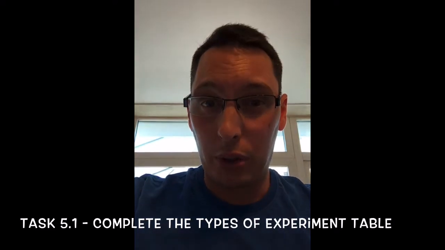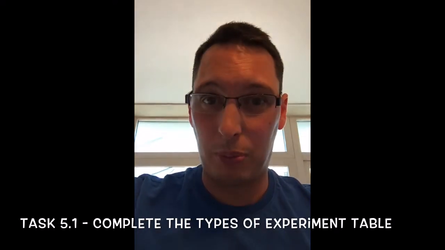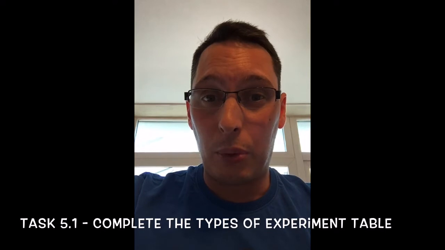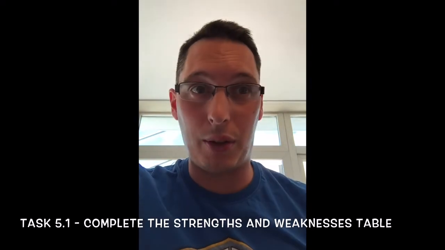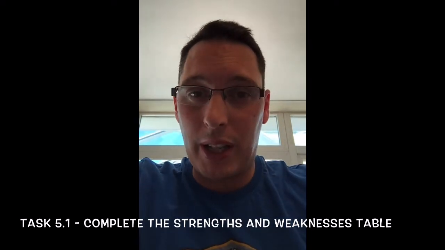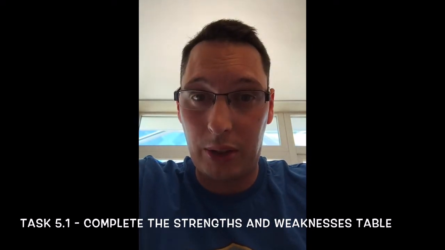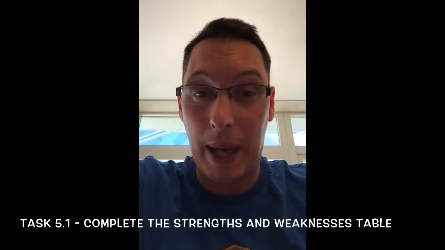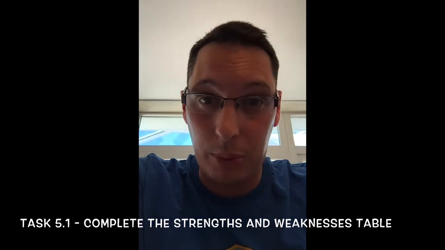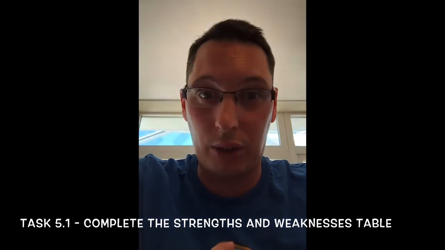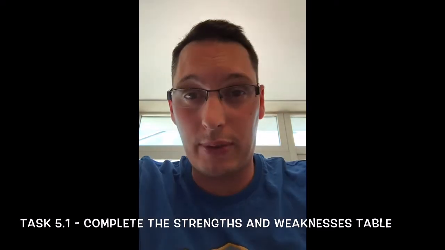Okay, so those are your three different types, or two different types plus one bonus thing. We're going to look at the strengths and weaknesses of them now. Okay then, so we're going to cover the strengths and weaknesses of experiments. Now, what I'm going to do for some of these strengths and weaknesses is they go in pairs, because you're comparing lab experiments with field experiments, and often a weakness of one leads to a strength of another.